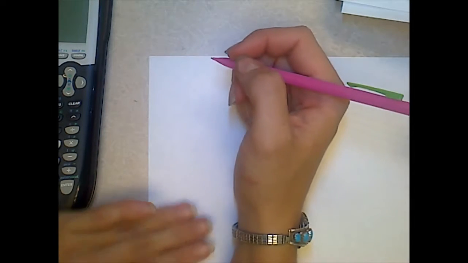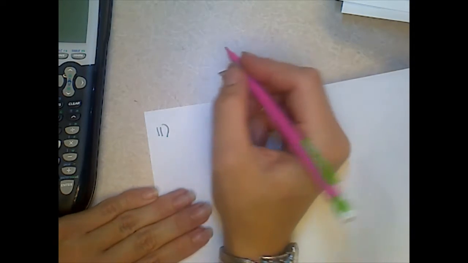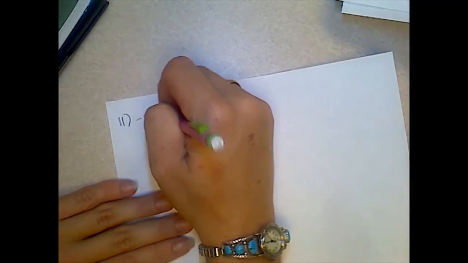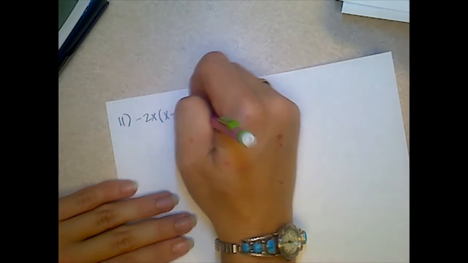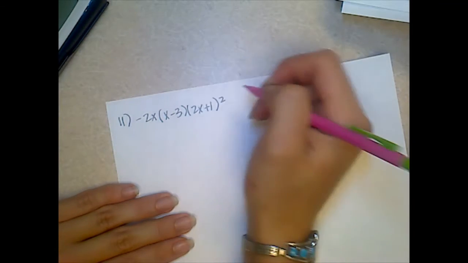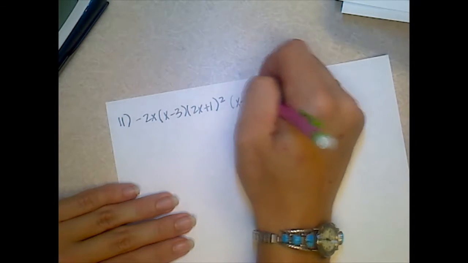Okay, number 11 is talking about solving the equation. This is the same exact thing as a zero product property, guys. These are the easy questions. We pray for these on a test. Okay, negative 2x times x minus 3 times 2x plus 1 squared times x plus 4 to the third.